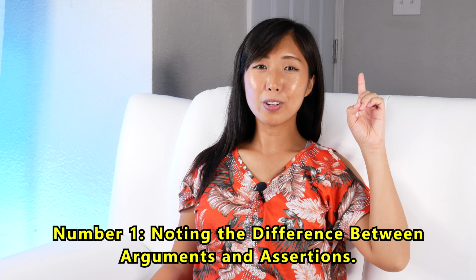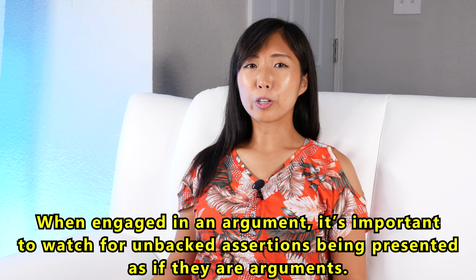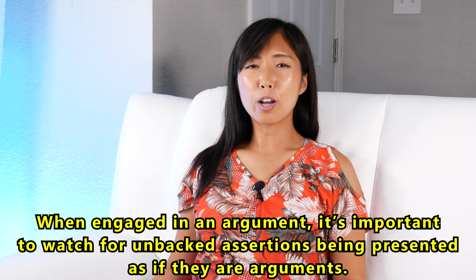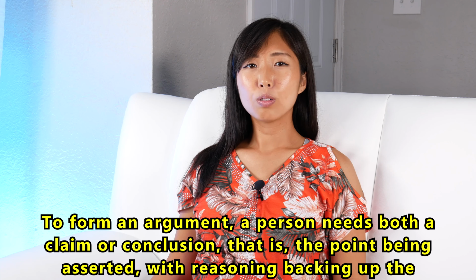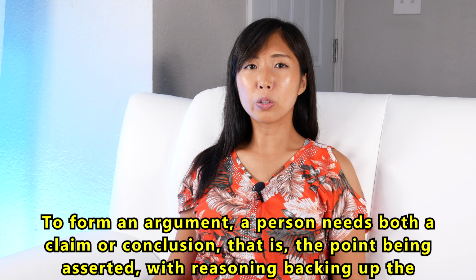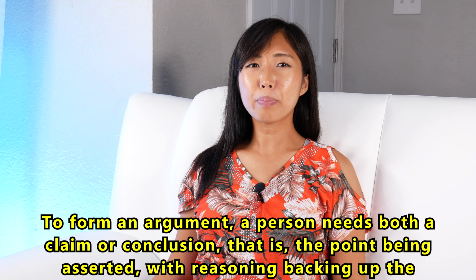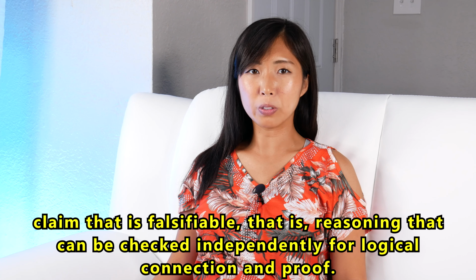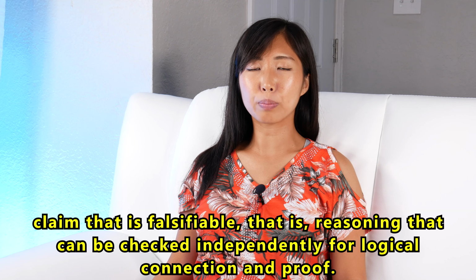Number 1. Noting the difference between arguments and assertions. When engaged in an argument, it's important to watch for unbacked assertions being presented as if they are arguments. To form an argument, a person needs both a claim or conclusion, that is, the point being asserted, with reasoning backing up the claim that is falsifiable, that is, reasoning that can be checked independently for logical connection and proof.